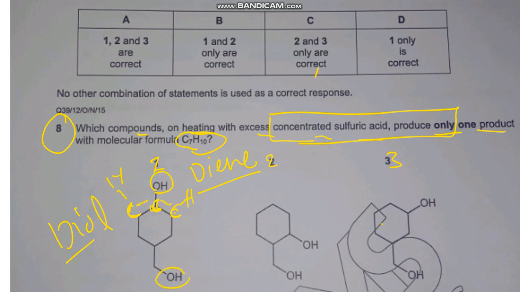In the same way, on that carbon the OH will be removed, and from the adjacent carbon the hydrogen will be removed, and the double bond will be placed there. So here only one product should be possible.